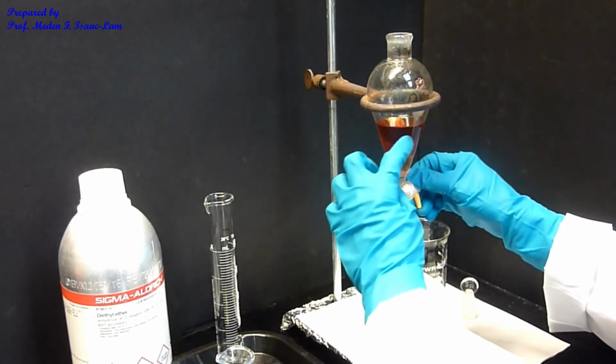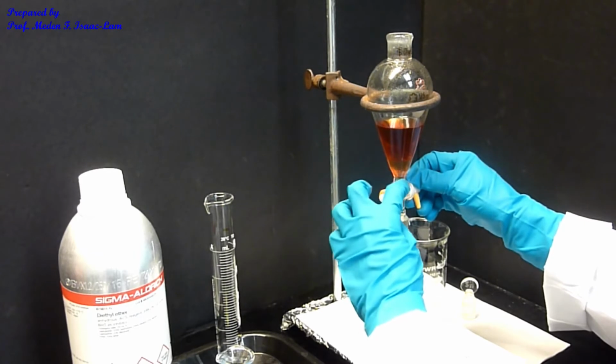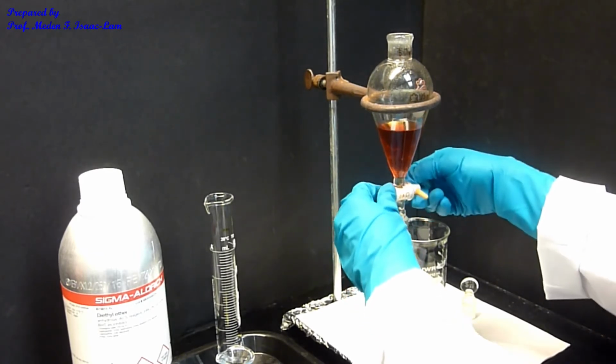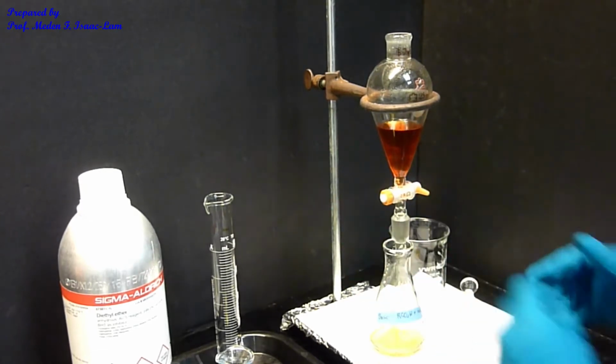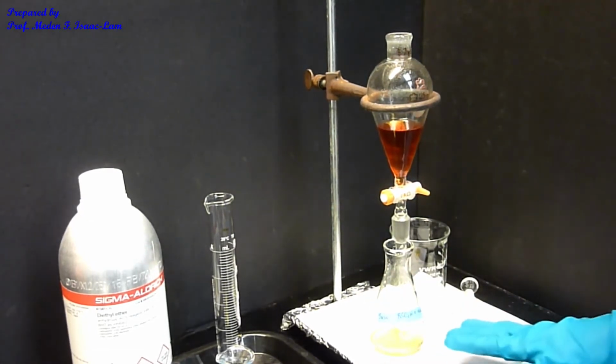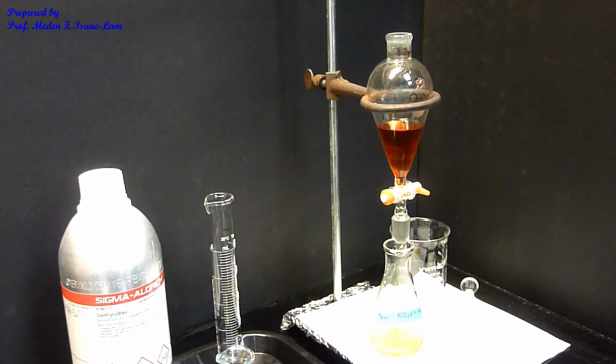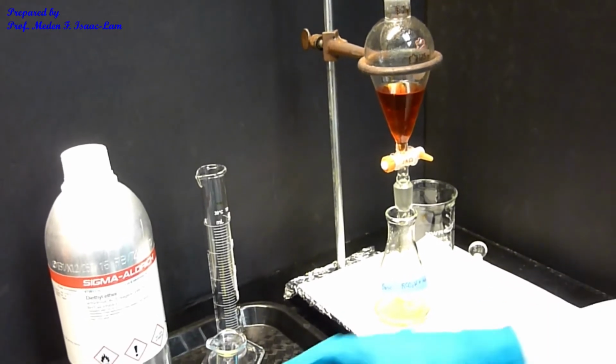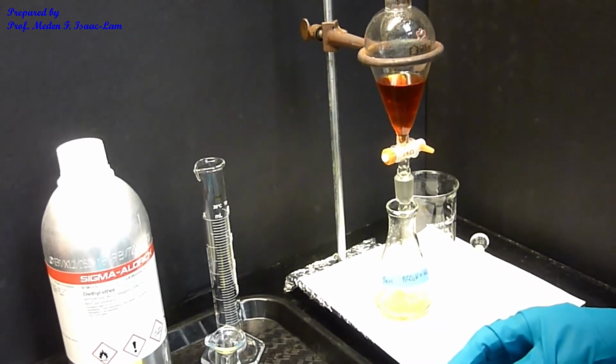When the reddish layer touches the top of the stopcock, I will close. Okay, and close. So this is the first extract. So I'm going to do the second extraction, and again with the base.